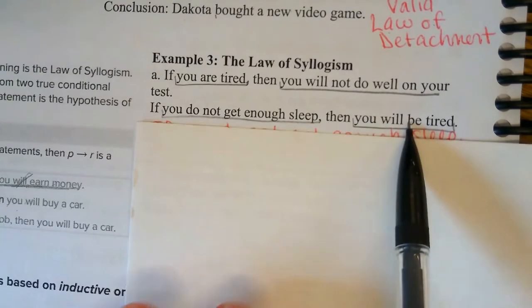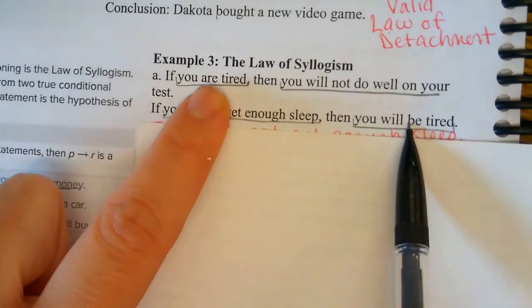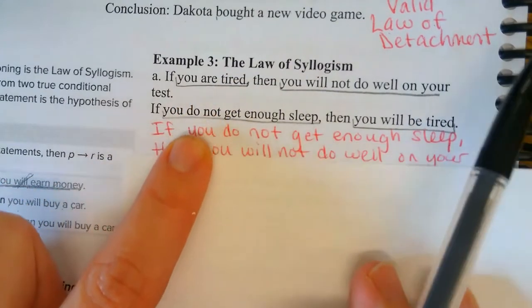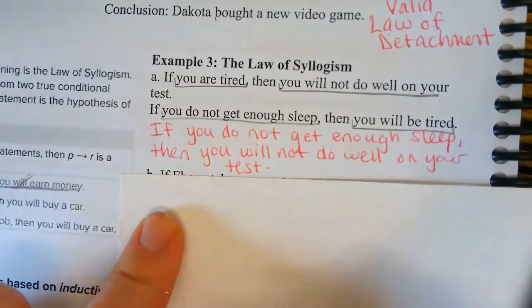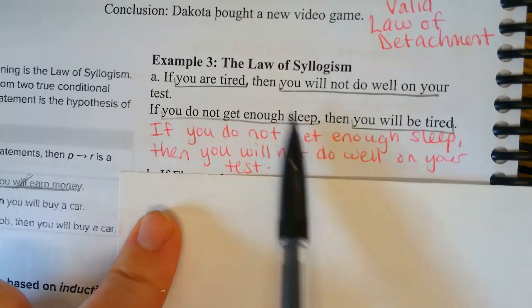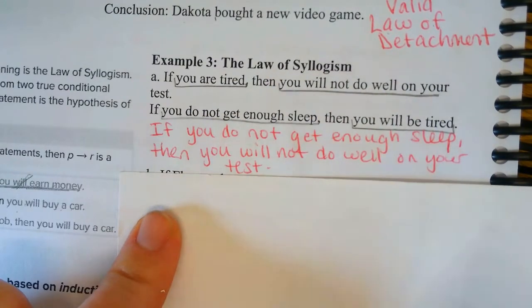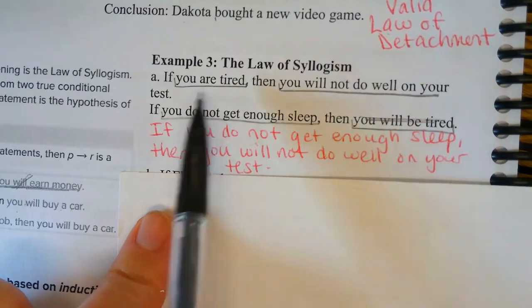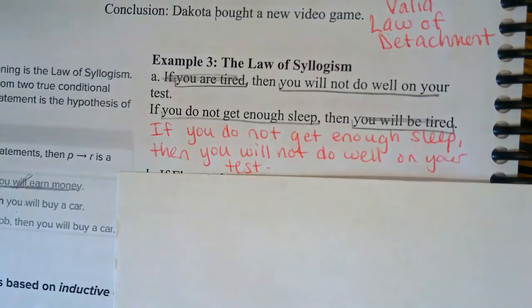So the conclusion of this one does match my hypothesis of this. So this would be an example where you could use law of syllogism. So I would write, if you do not get enough sleep, then you will not do well on your test. So bypassing these two pieces and putting together my new if-then statement.